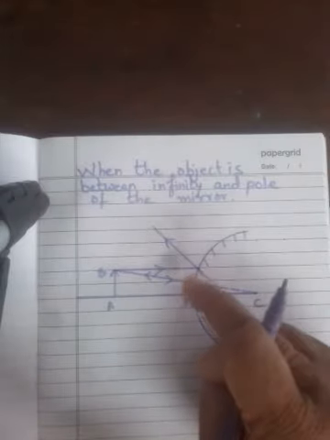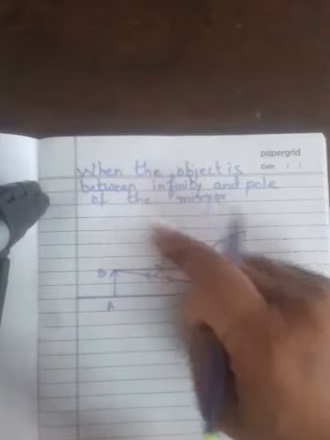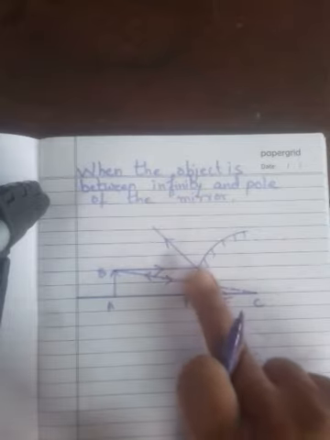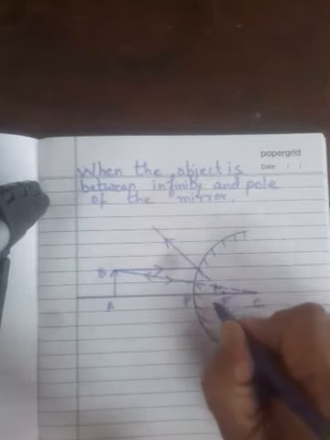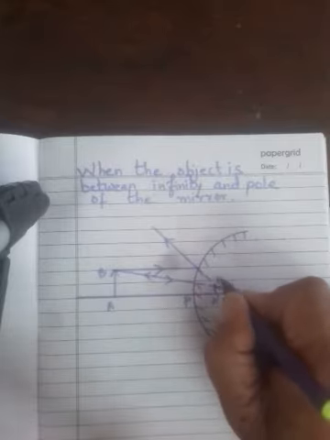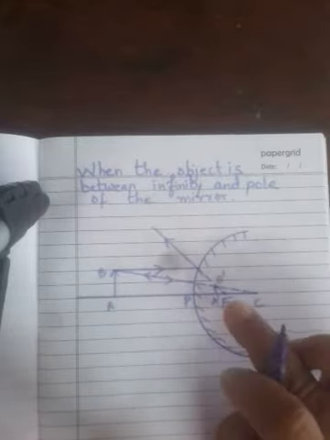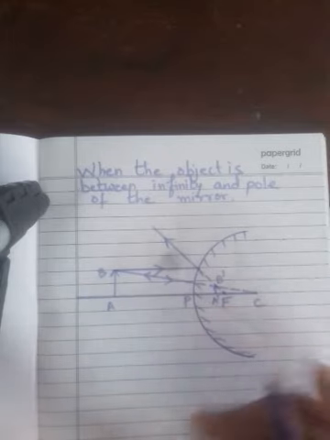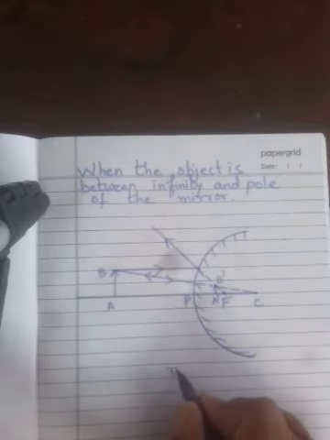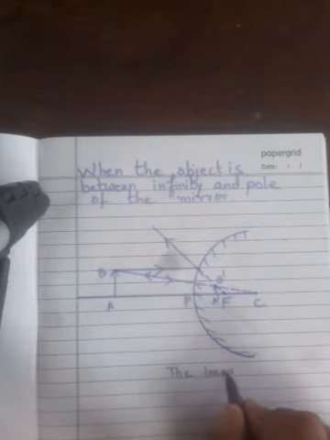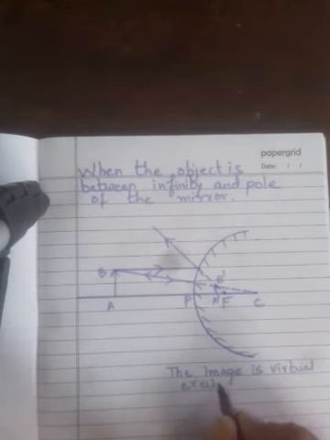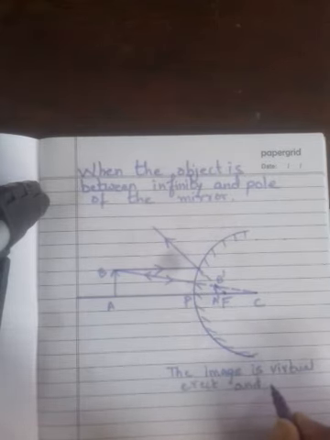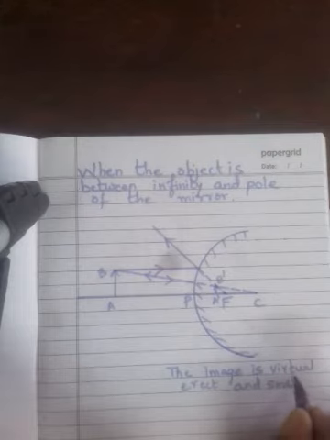So you can see these two reflected rays will not meet this side, but they meet when we produce them behind the mirror. So the image will be formed here, that is A dash B dash. This is virtual, erect and diminished. Okay, so the image is virtual, erect and diminished. Virtual, erect and diminished means smaller than the object.